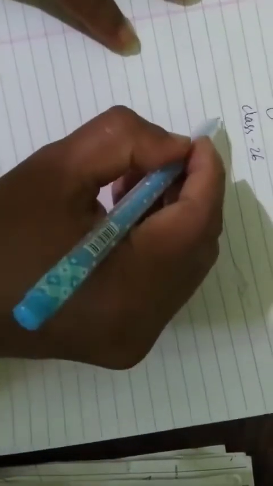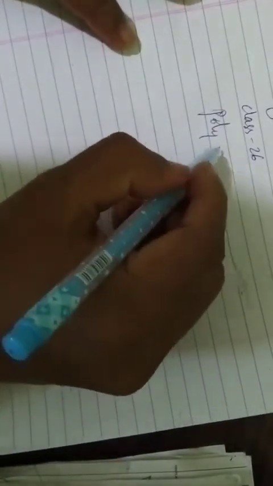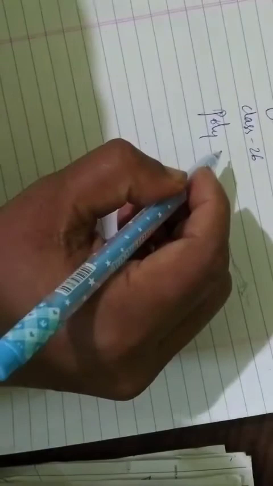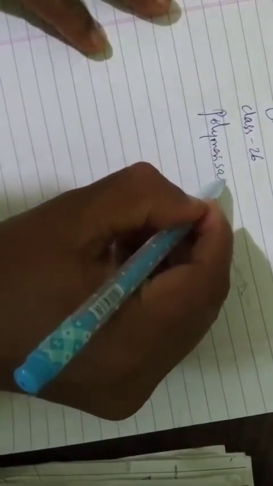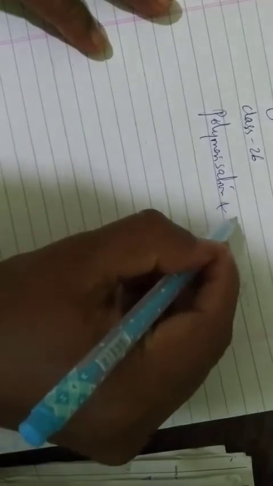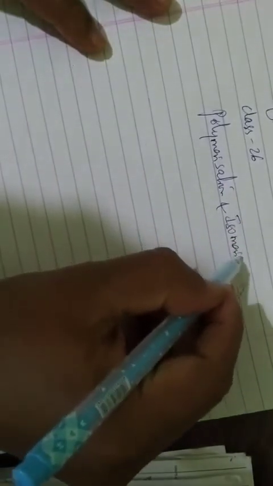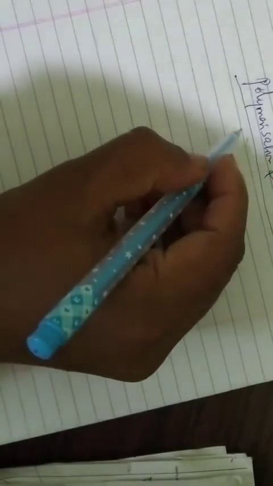Today we'll go for another concept of organometallic catalysis, that is polymerization and isomerization. So these two concepts are there. We will see whether we could complete these two in one video or shift one of the concepts to another video. So what is polymerization?